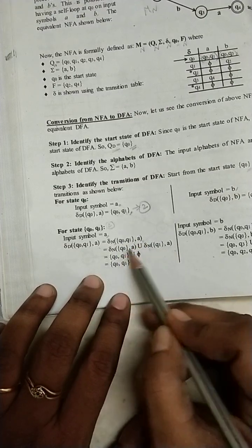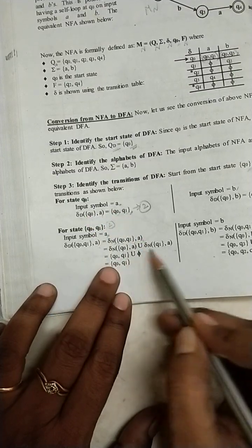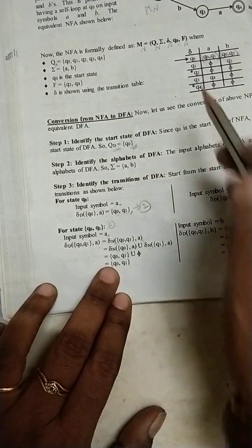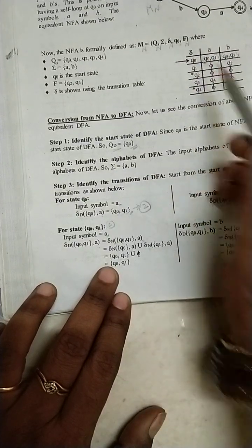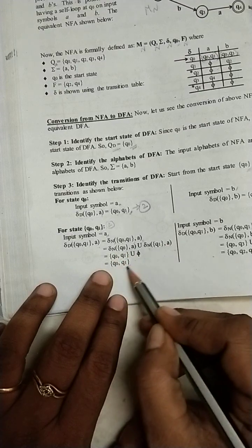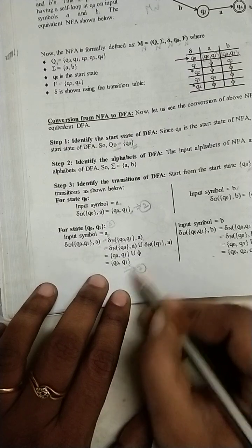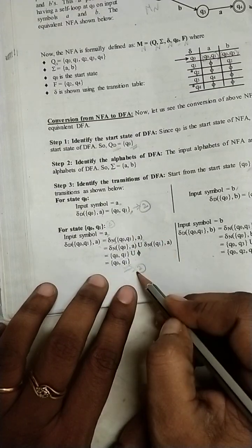Okay. Now Q0 comma A we already calculated, that is Q0 Q1, that you can write, and Q1 comma A. Q1 for A it is phi. So anything union phi will be that part only. So Q0 Q1. Okay, this is your state 2. You can mark it as 2 only because it is repeating.